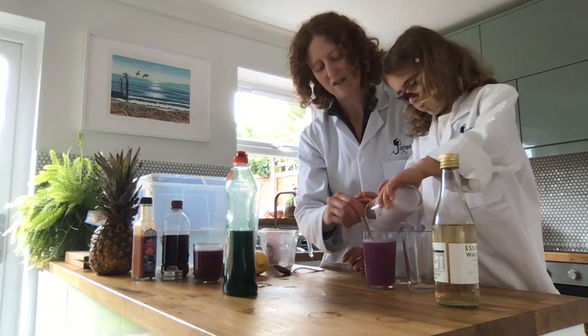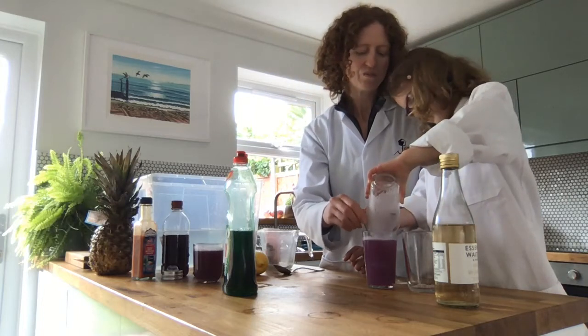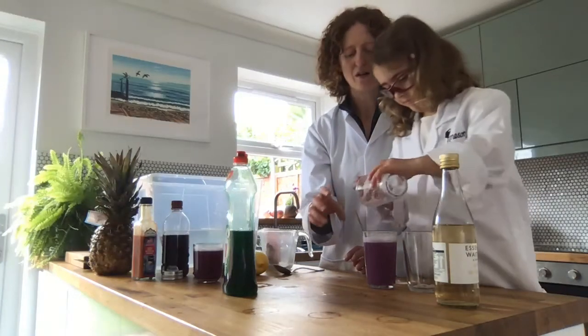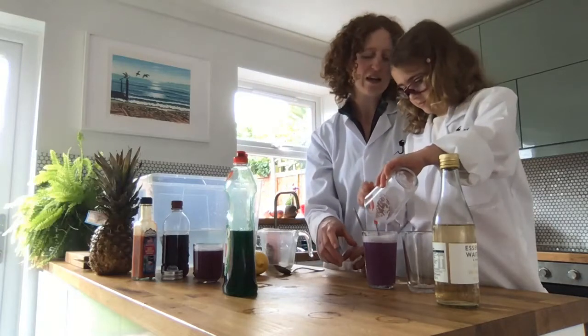Right, now this one, our really bubbly witch's brew one, the baking powder. Add that one in. What colour's that one gone, Lily? So that one's gone purple. So when we mix everything together, that must mean that our baking powder has taken it up to an alkali in the end.